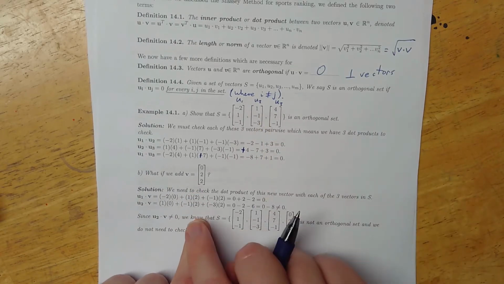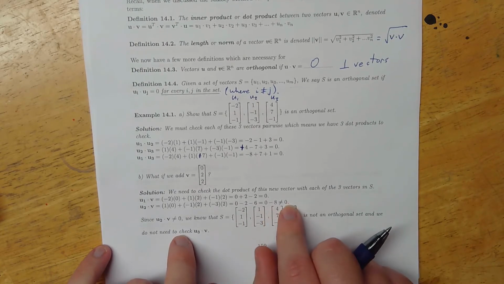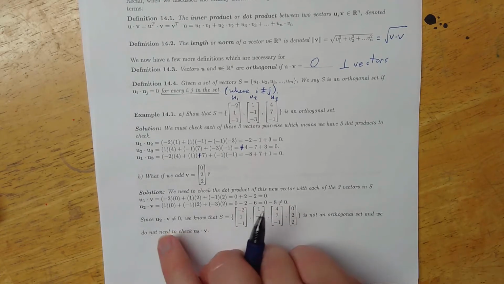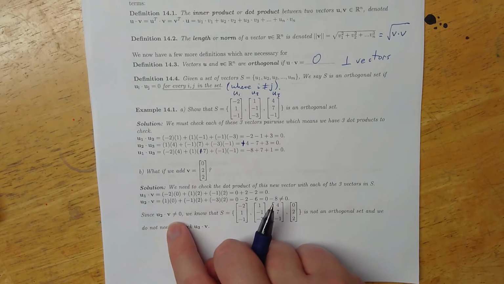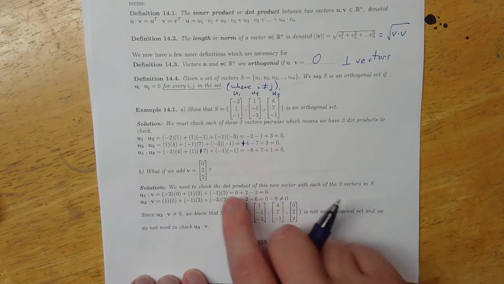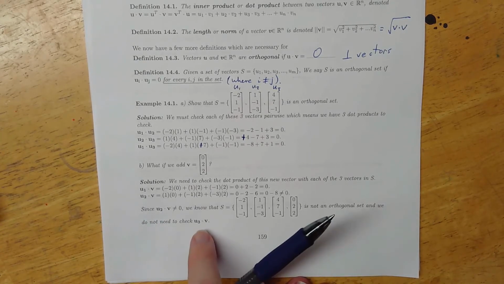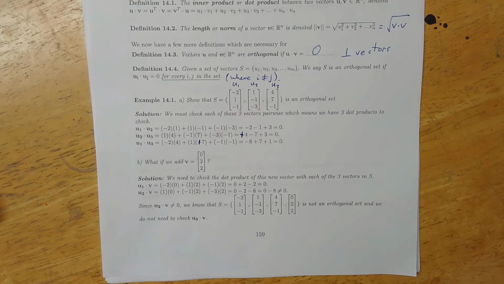So that'll give us 0 minus 2 minus 6, but that's going to be negative 8, which is not 0. So since this inner product, this dot product, is not 0, we know that this set where we just add this vector onto it is not going to be orthogonal because of a single one of the inner products not being 0. And so we don't even need to bother checking this last one.